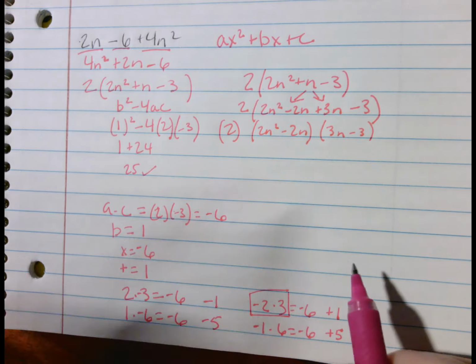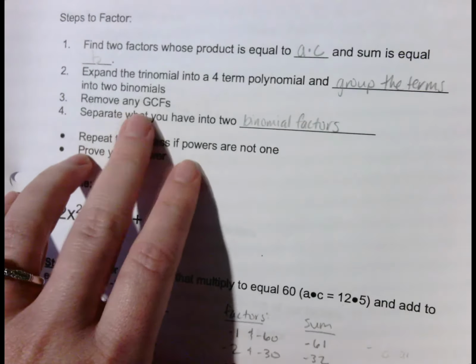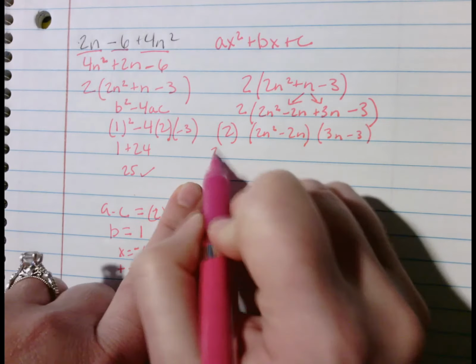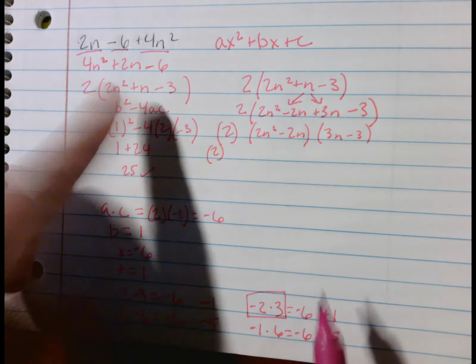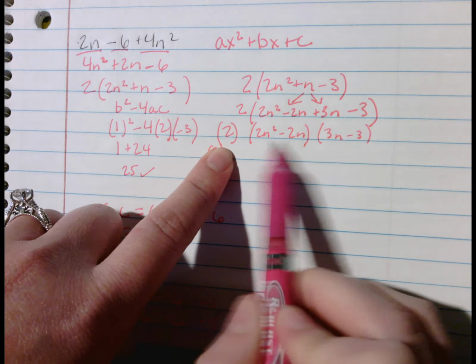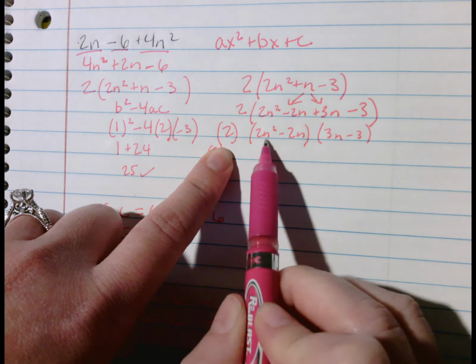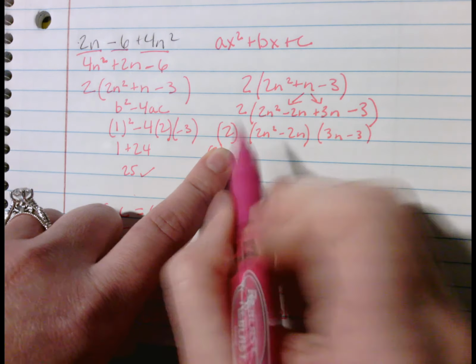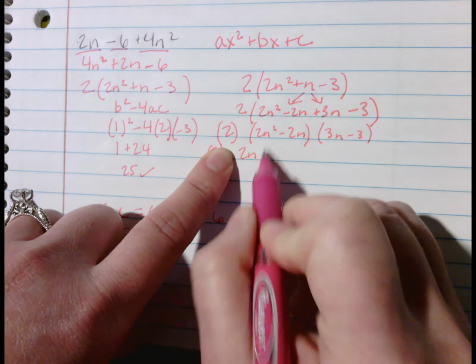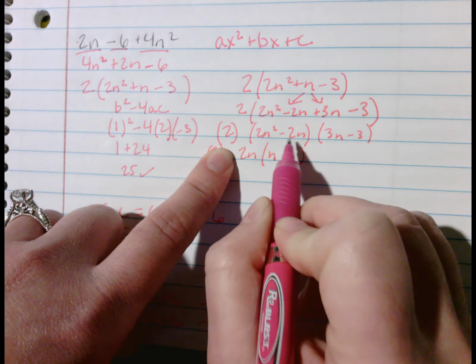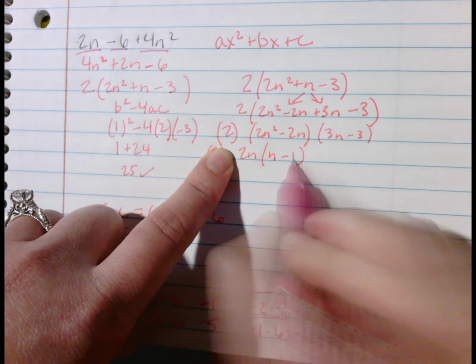And that leads us to our third step. So third step is to remove the greatest common factors of these two binomials. So remember, 2 is still out here. We're not forgetting about him. We're just kind of leaving him to the side. Then we're going to look at greatest common factors here. What is the greatest common factor between 2n squared and negative 2n? All right, it's going to be 2n. And if I divide 2n squared by 2n, I just get n. And if I divide negative 2n by 2n, I get negative 1.